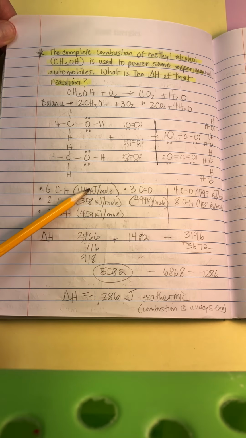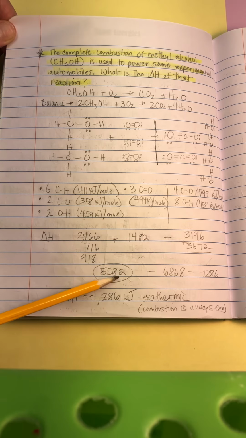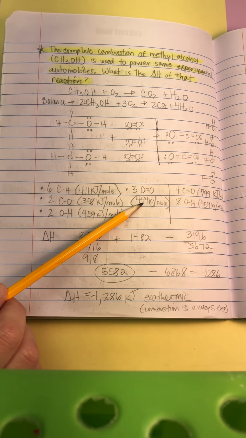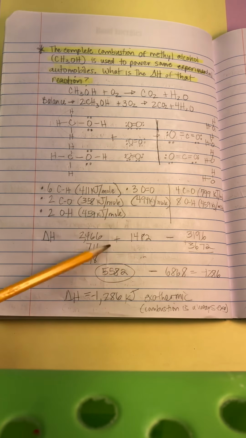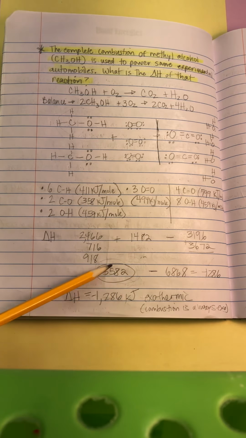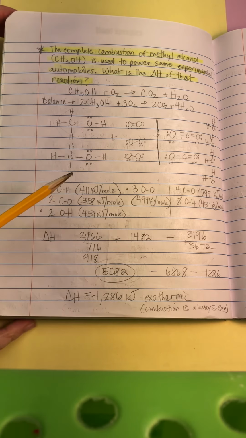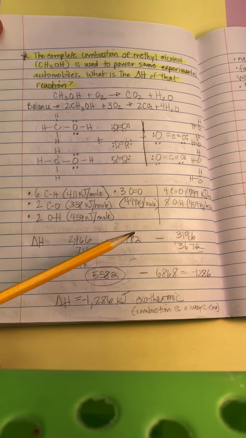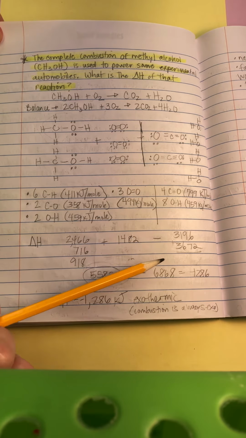So this is me multiplying that by 6, there, that by 2, there, that by 2, there, and then making a total in the end. And then, of course, this 3 multiplied by that would be that. And then I'd have my total. So I added them all up, and it would come to 5,582.